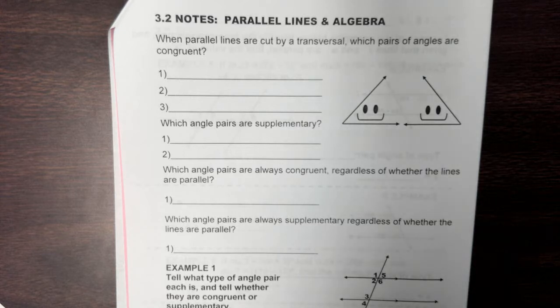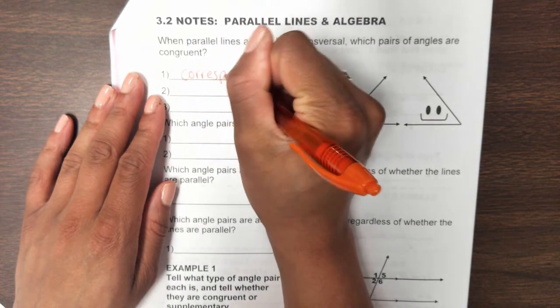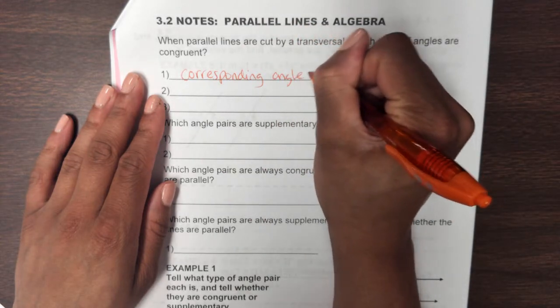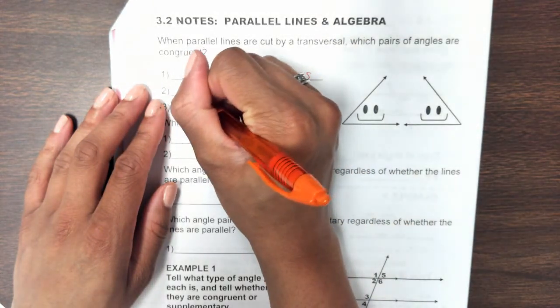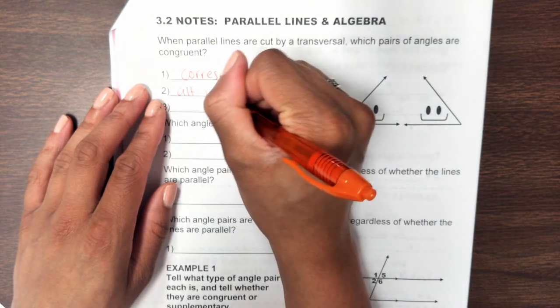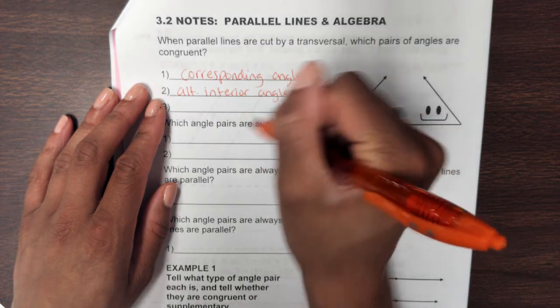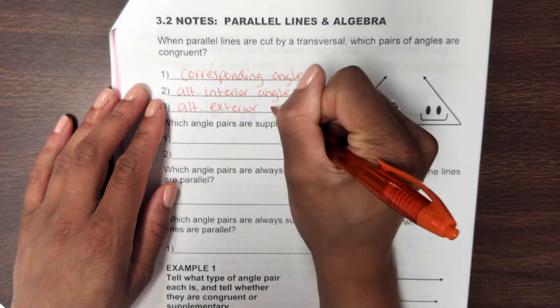It says, when parallel lines are cut by transversal, which pairs of angles are congruent? So with this one, I will give these to you. So for number 1, you get corresponding angles. So corresponding angles are congruent. And there are other ones that are alternate interior angles and our alternate exterior angles.